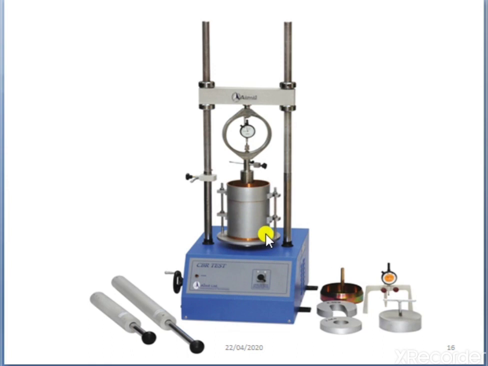This cylinder is placed on a perforated base with a spacer disc of 148 mm diameter and a thickness of 47.7 mm, which is used to obtain a specimen of height exactly 127.3 mm. A loading machine is operated at a constant rate of 1.25 mm per minute, and here you can see a loading frame.